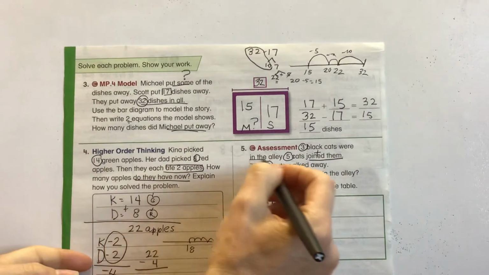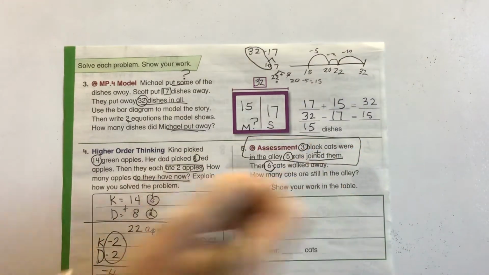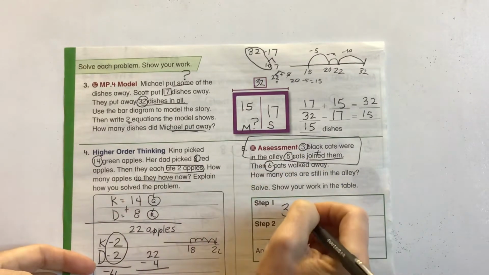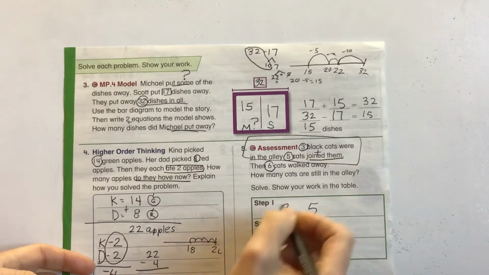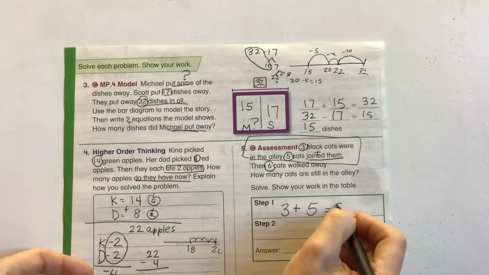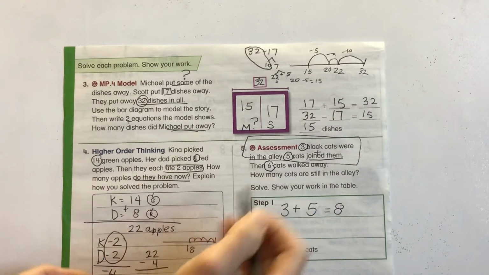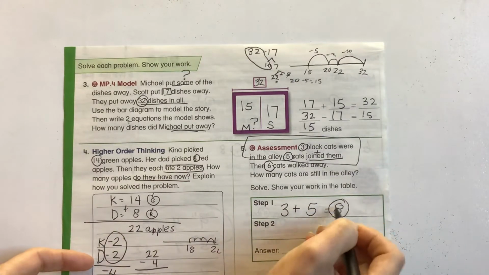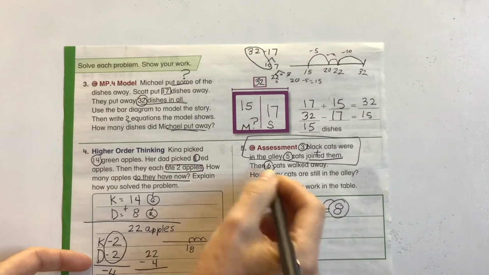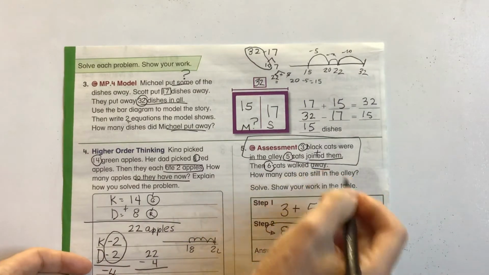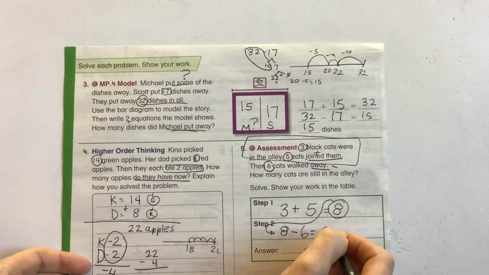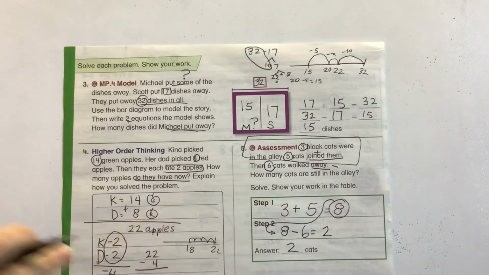So we need to do the first part. This part here lets us know what we need to do first. So there's 3 black cats in the alley, and 5 cats join them. And joining means addition. 3 plus 5 equals 8. Then it says, then 6 cats walked away. So we need to take our number here, which is 8. Then 6 cats walked away. Away is going to mean subtraction. Minus 6. 8 minus 6 is 2. So our answer is 2 cats.